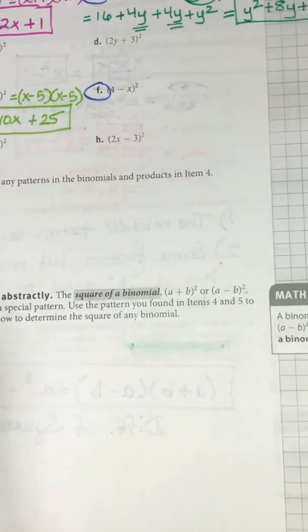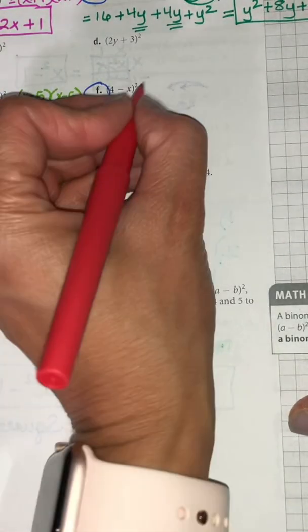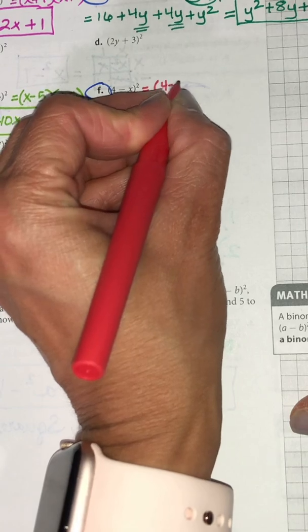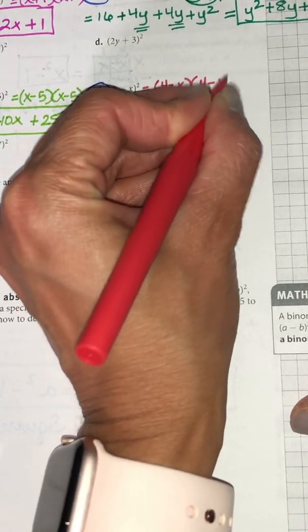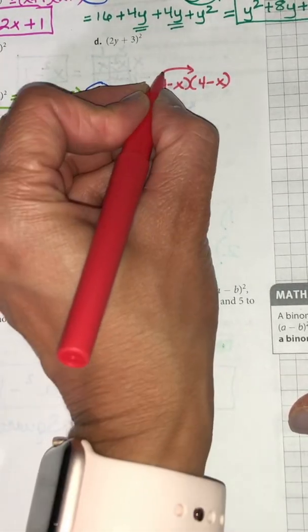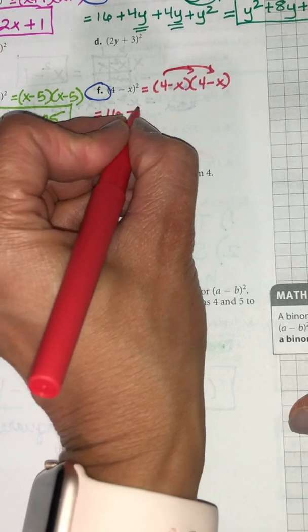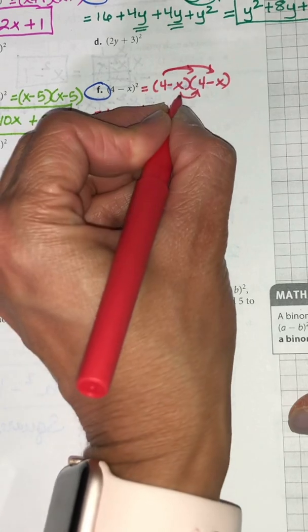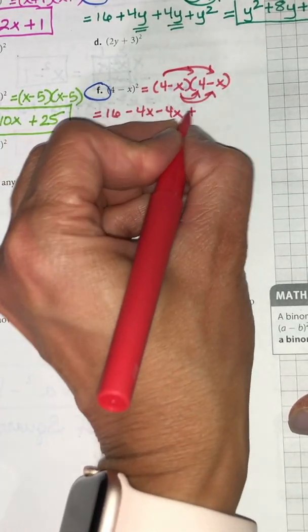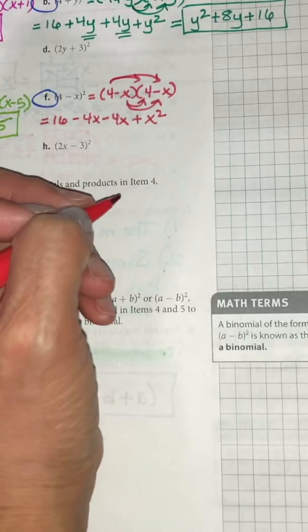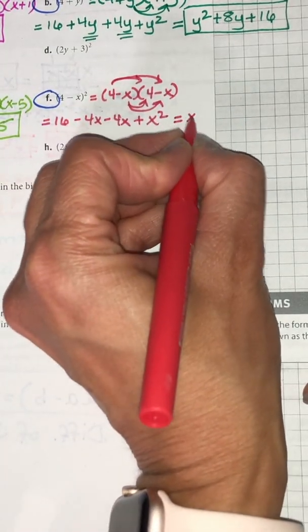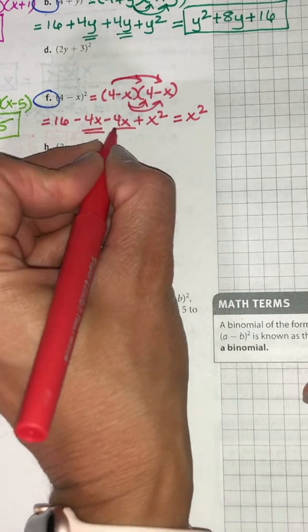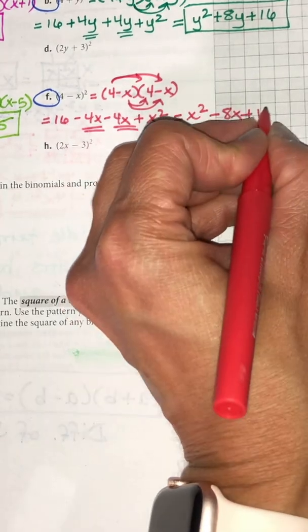Okay, let's try letter F. 4 minus x quantity squared. That's the same thing as having two quantities of 4 minus x. So multiply it out. 4 times 4 is 16. 4 times -x is a -4x. -x times 4 is a -4x. And -x times -x is a positive x squared. Putting it in standard form, the x squared will go first. -4x minus 4x is a -8x. And that 16 is positive, so plus 16.